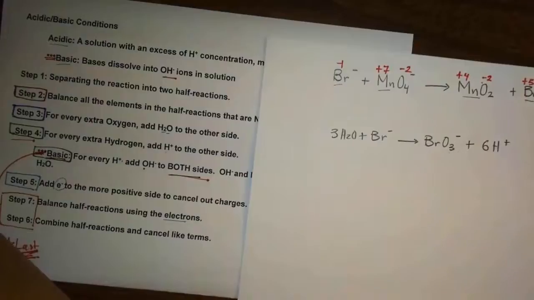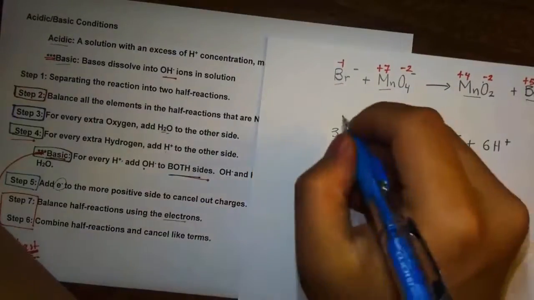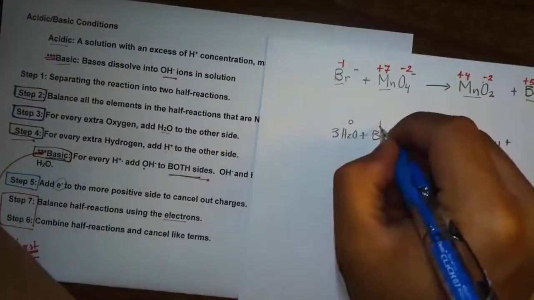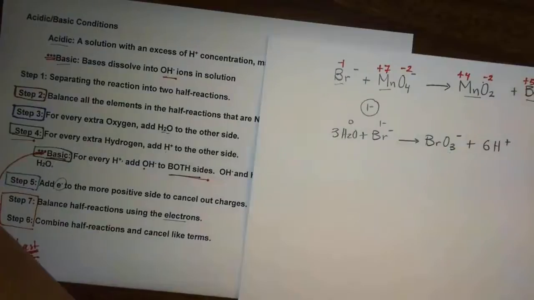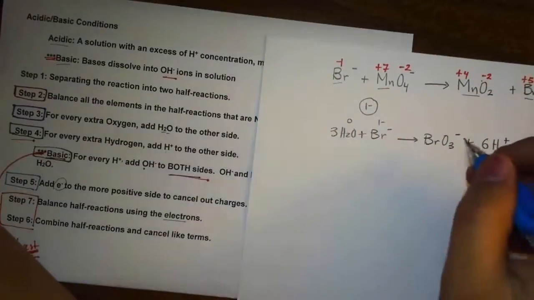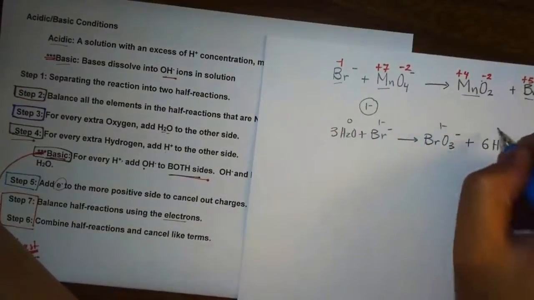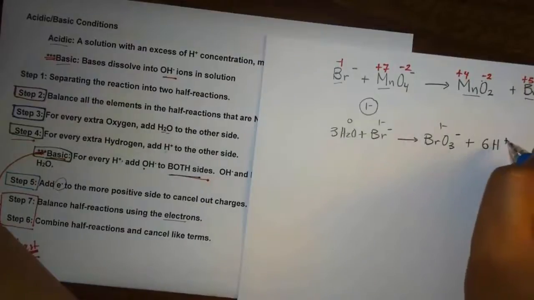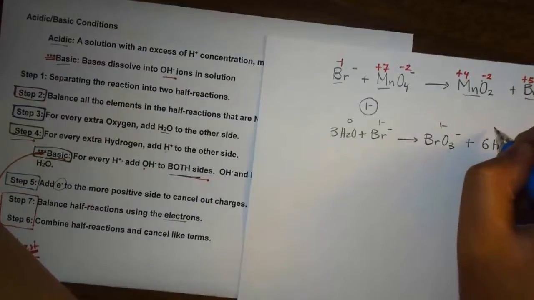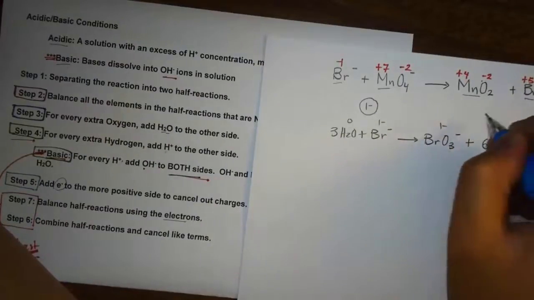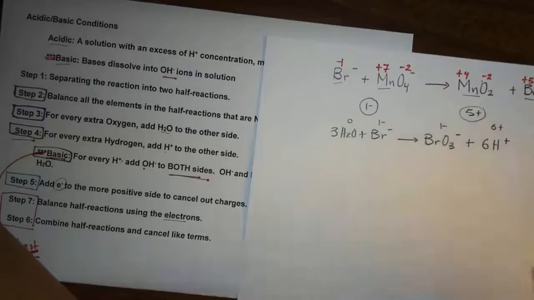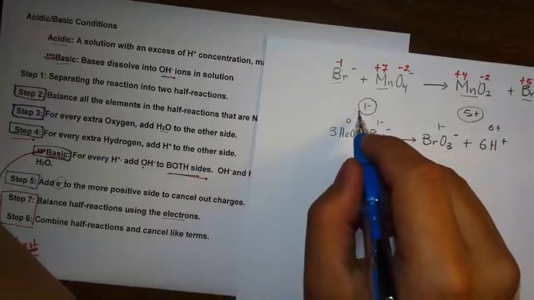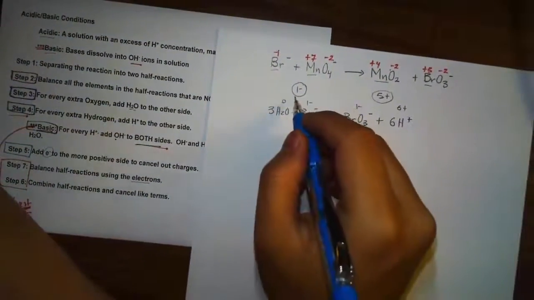Okay, and that's it. Now let's balance the charge by looking at the number of electrons. Here we have 0. We have 1-, so it has a net charge of 1-. And on this side, we have 1-, then we have 1+, and then we have 6 of it, so that must be 6+. But total together we have 5+ on this side. We need to balance the charges.